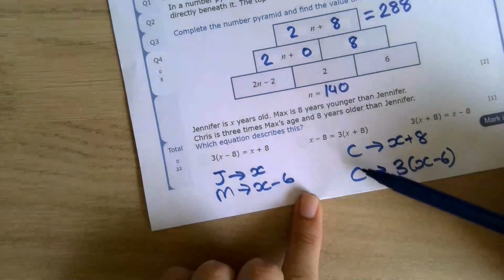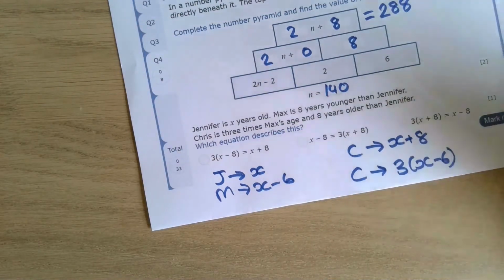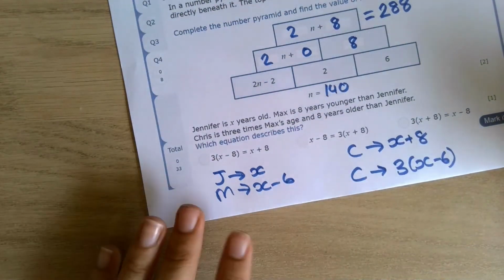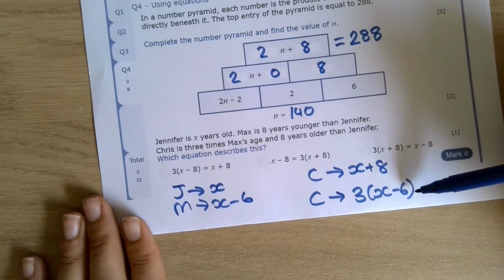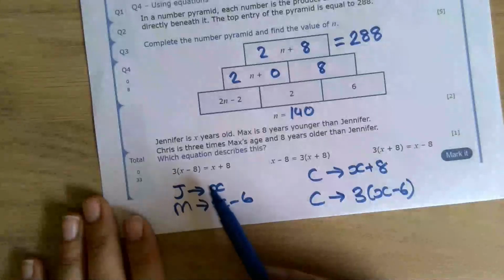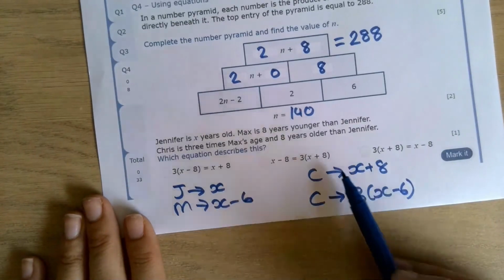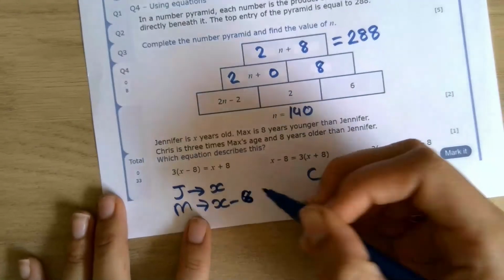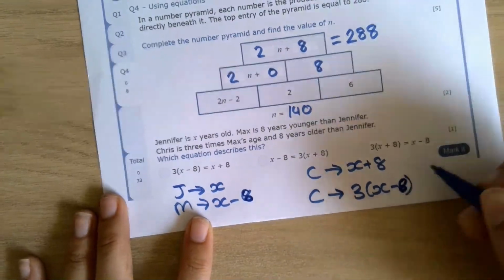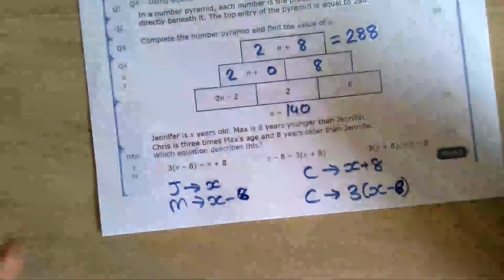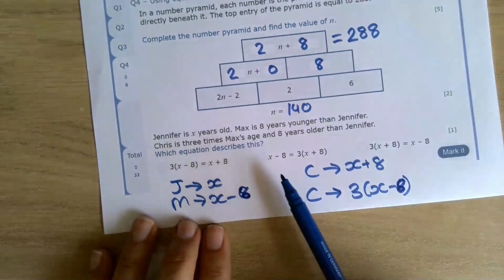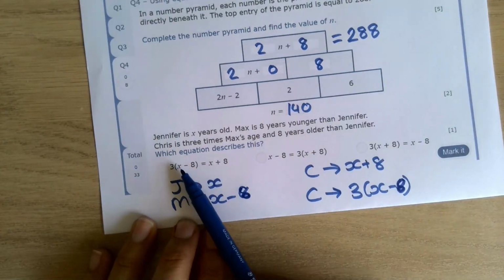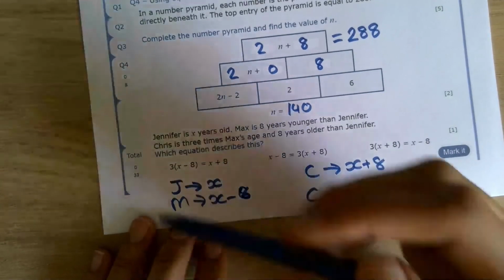Now, is Chris's age equal to Chris's age? Well, yes, because Chris is the age he is. So which equation shows that this is equal to this? I don't know where I got 6 from. This is where I wish I was in front of a class, because you guys would tell me that I'd got that wrong. So which one are we looking for? X add 8. 3 times x take away 8. Be this one here.